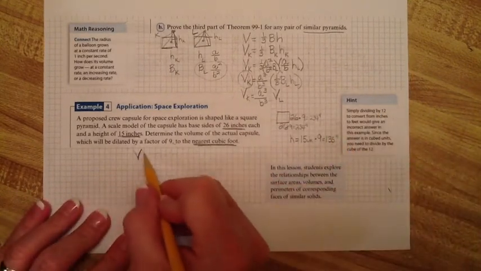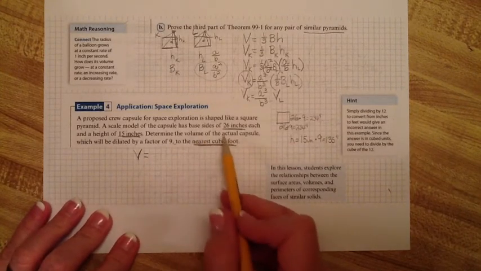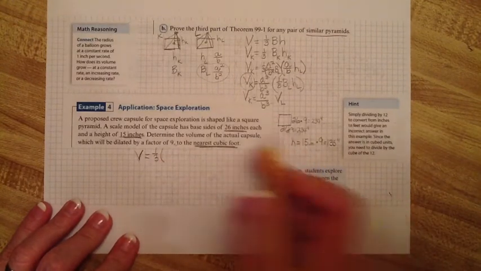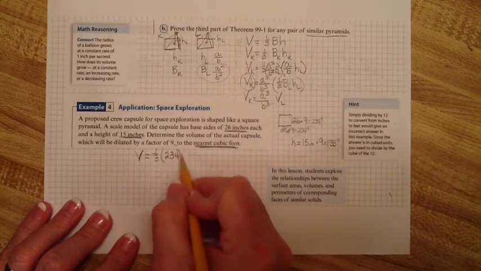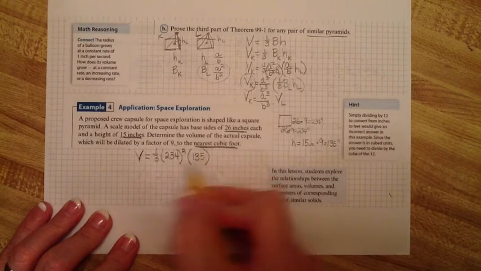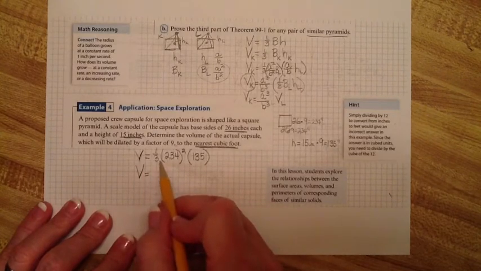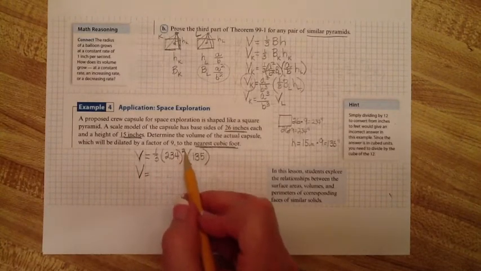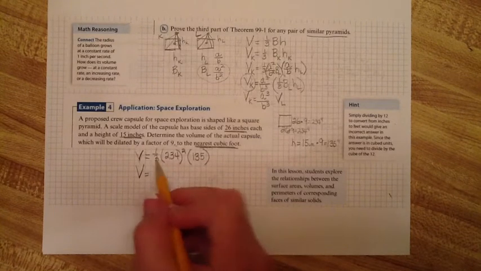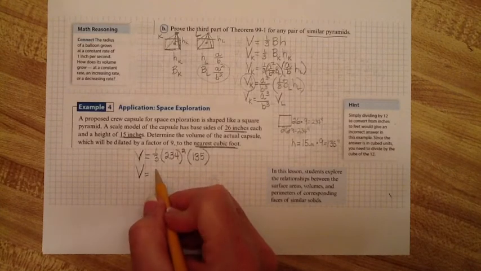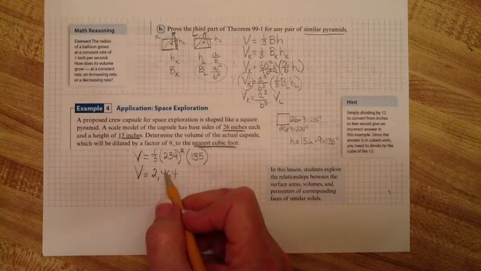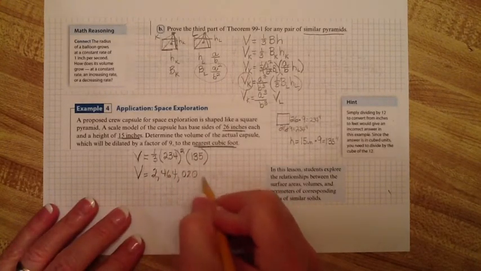So to get the volume of the actual capsule, it will be 1/3 area of the base, 234 squared, times the height, 135. When you multiply 234 squared times 135 and then divide it by 3, you get 2,464,020 cubic inches.